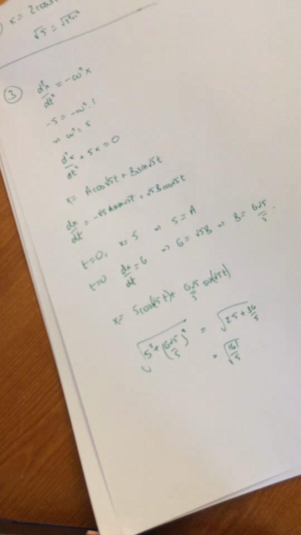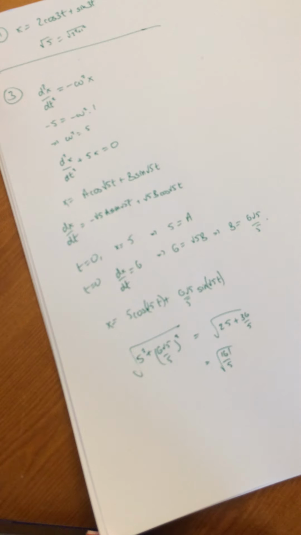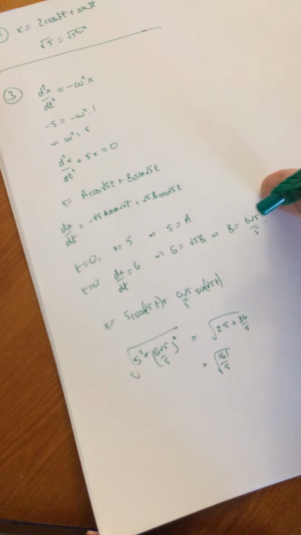Okay, so that's question 3. Question 5 then, let's have a look at question 5. Yeah, question 5. So, about a boat, okay.